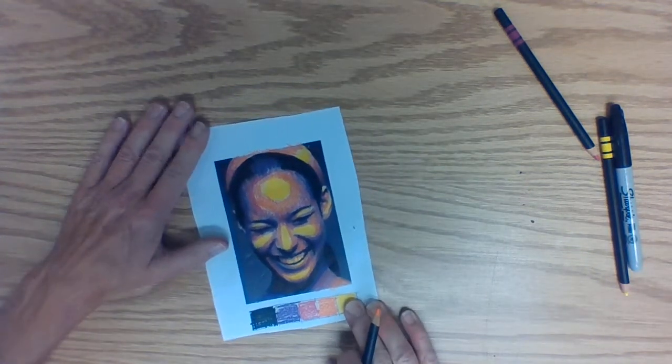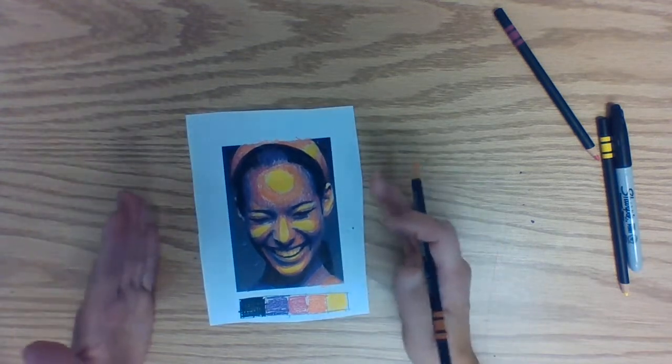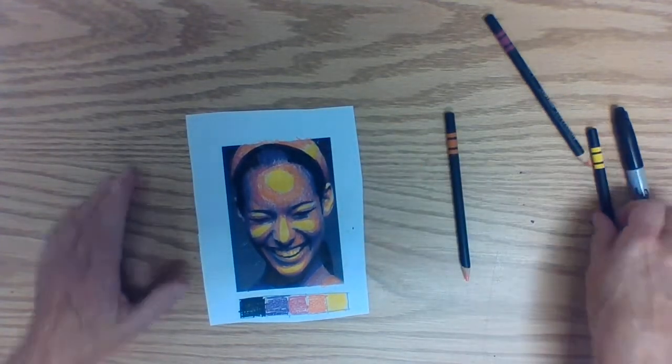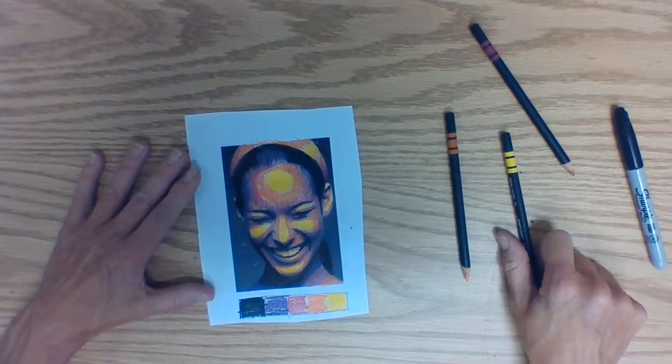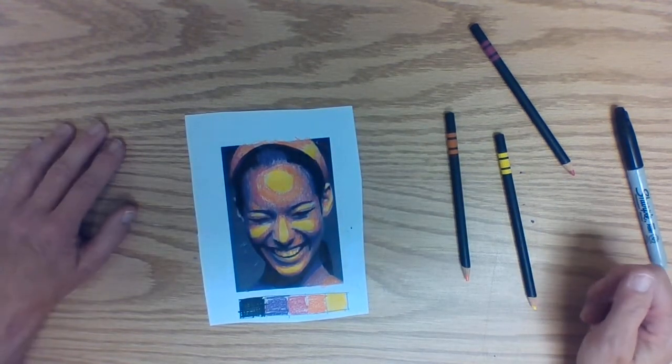All right, so this doesn't necessarily look like an accurate representation of color, but it should look like an accurate representation of value, and that's what we're looking for in this practice piece.